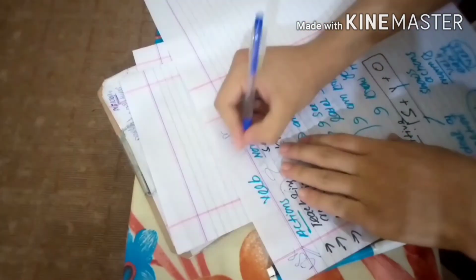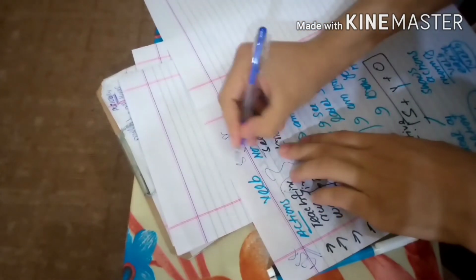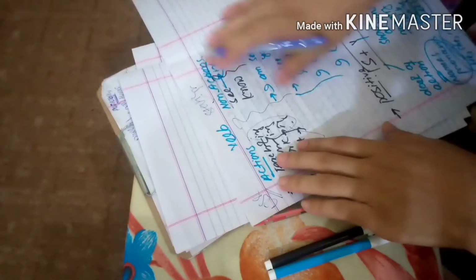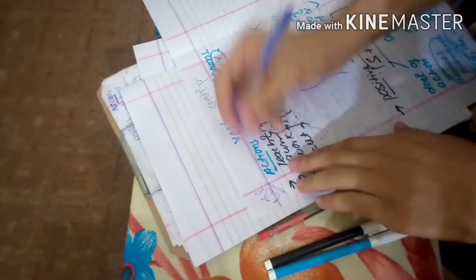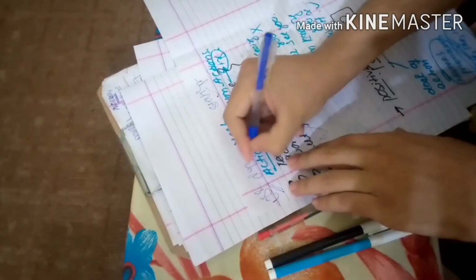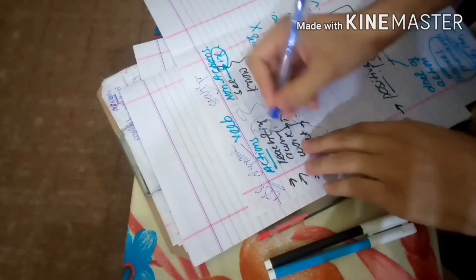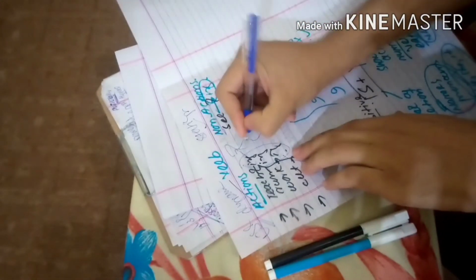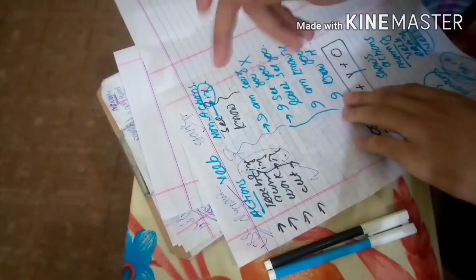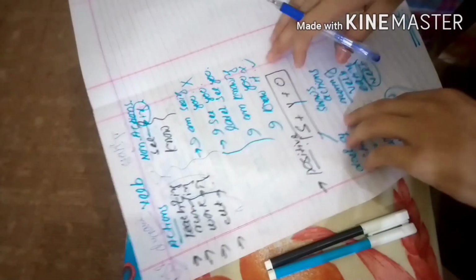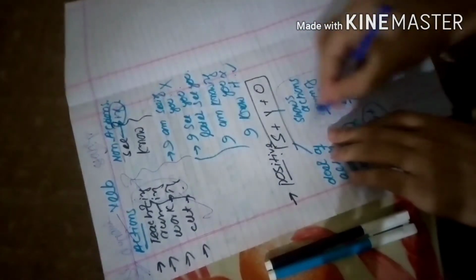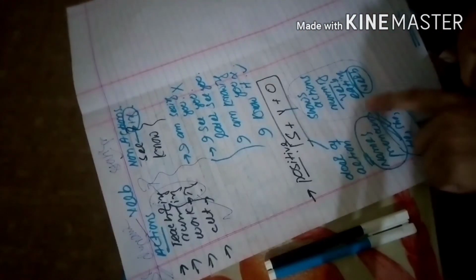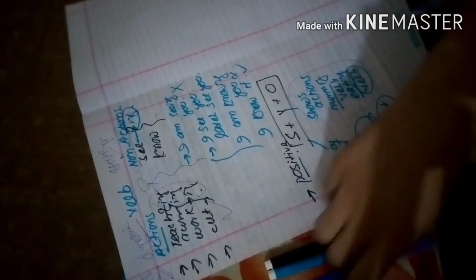We have static verbs. These are static verbs, non-action verbs, and we have dynamic verbs. Dynamic verbs, because it changes, it involves your energy and something like this. Non-action verbs, we have static verbs and dynamic verbs, which all show action, but these are used in the present indefinite tense.